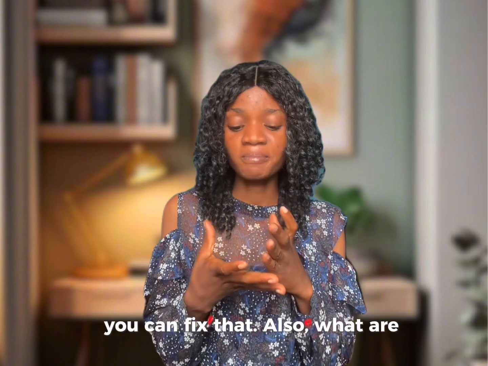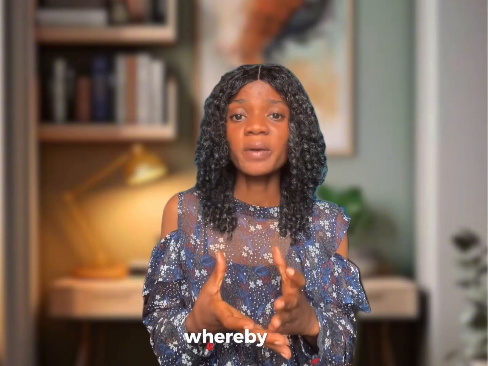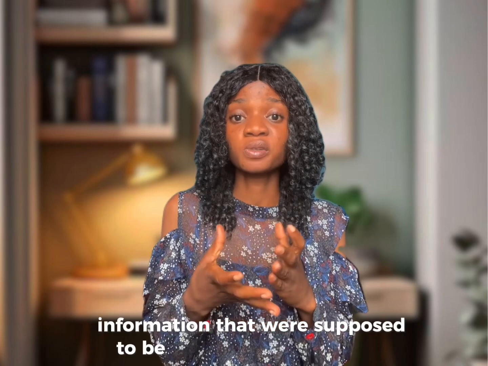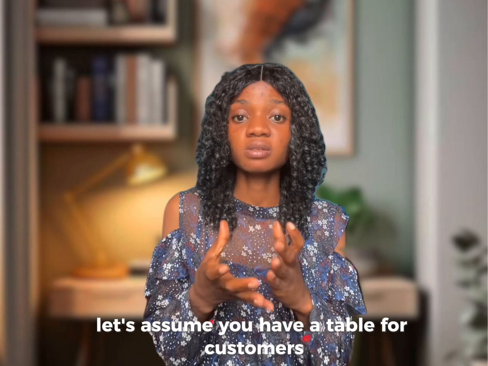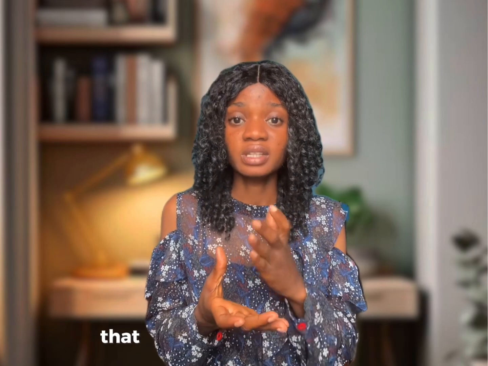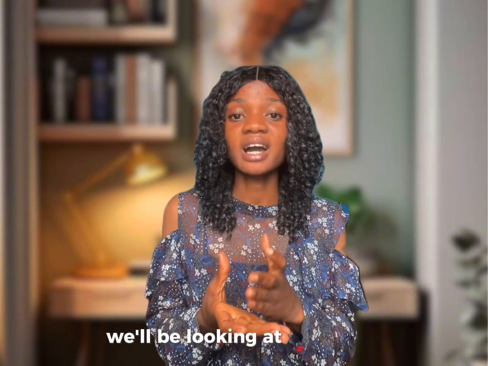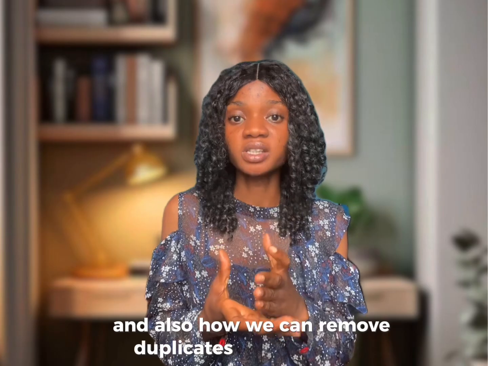Also, what are missing values? Missing values are like blanks in your data, whereby some information that was supposed to be filled was not filled. Let's assume you have a table for customers, then the customer's email or address is missing. That is a missing value. So today we'll be looking at how we can identify those missing values and also how we can remove duplicates from our data.